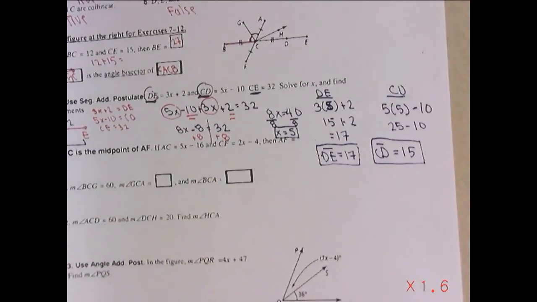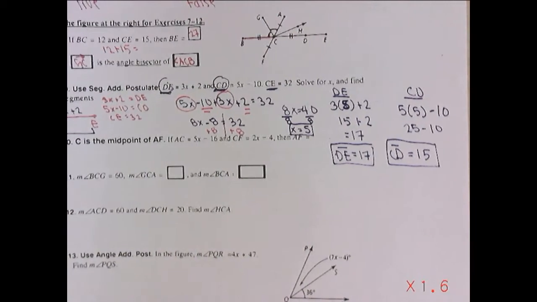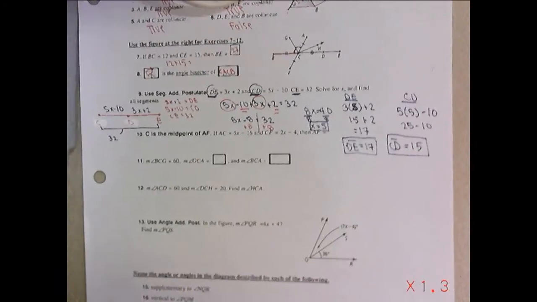The problem with this paper, oh, whoops, sorry, you couldn't really see that well. The problem with this paper is it's just a little hard to fit all of our work in. So we might just run out of room, and I apologize for that.